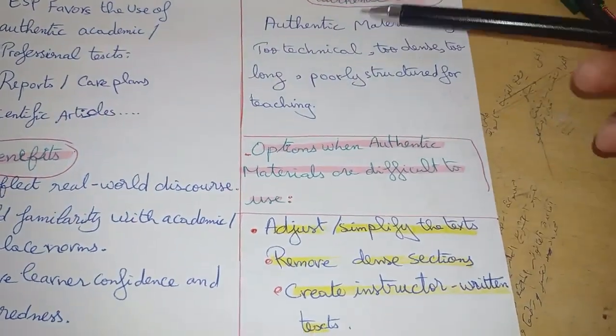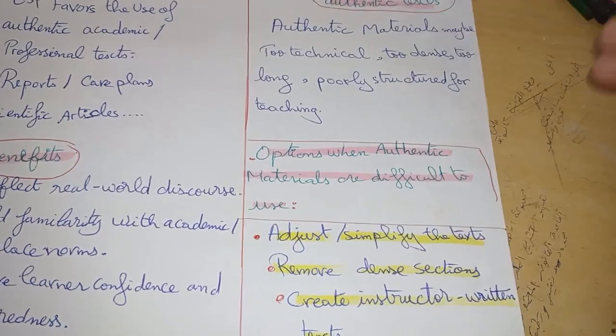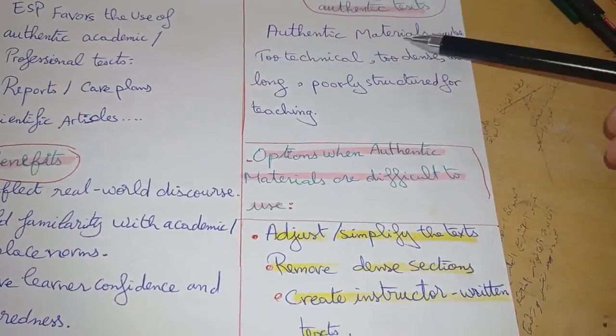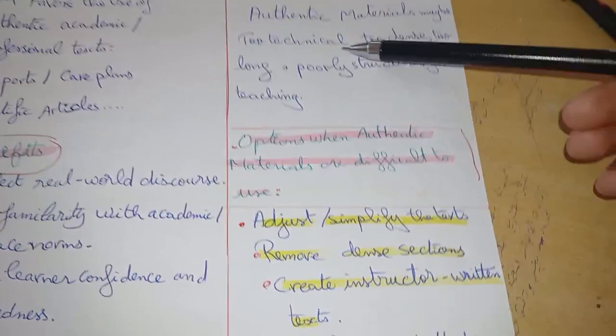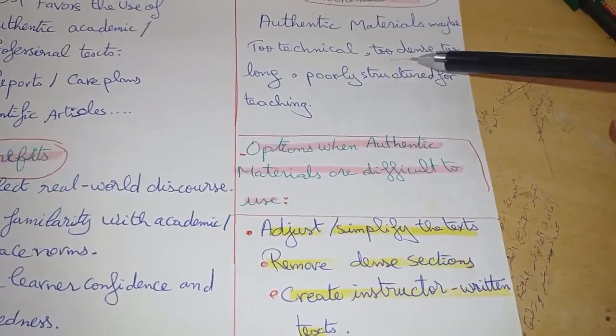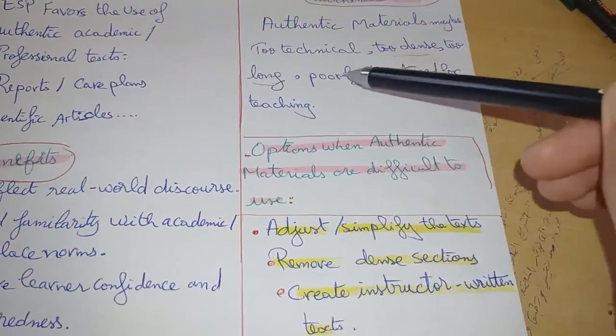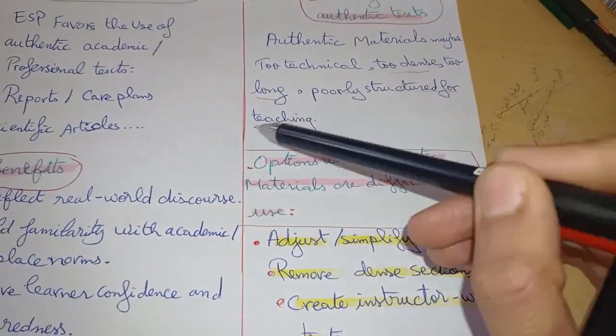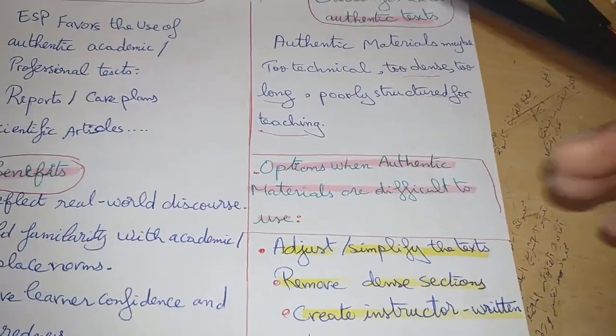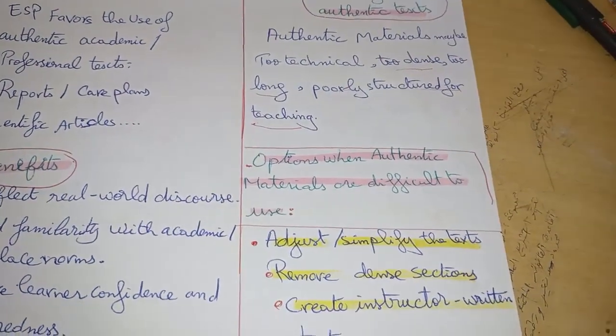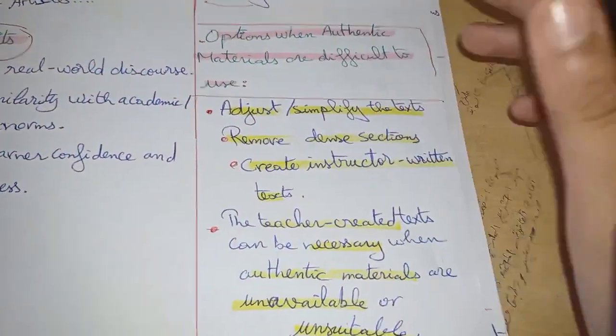Also we have challenges with authentic texts. Authentic materials may be too technical sometimes, or too dense, too deep, also too long, and sometimes poorly structured for teaching. They are not well structured to be taught, and maybe not academic.